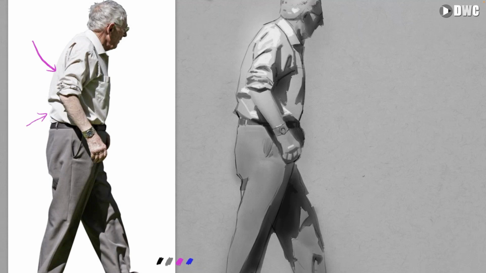So gradation there and a bunch of little small shapes I don't want to render, but we can see as we get to the elbow, cast shadow.